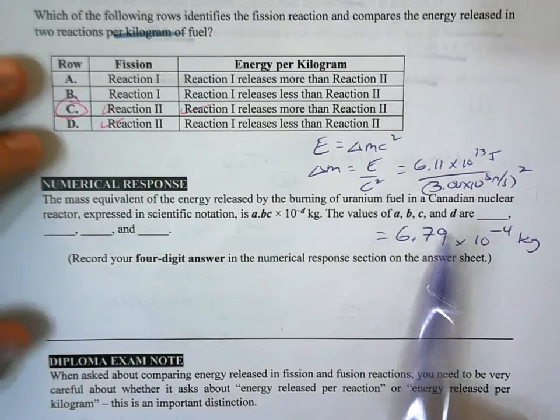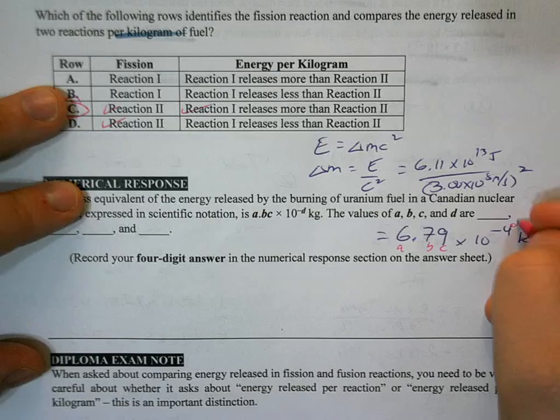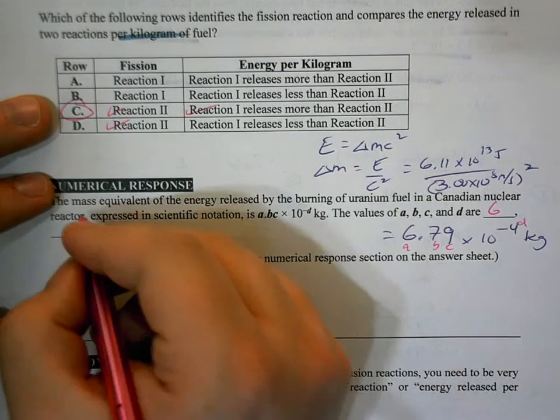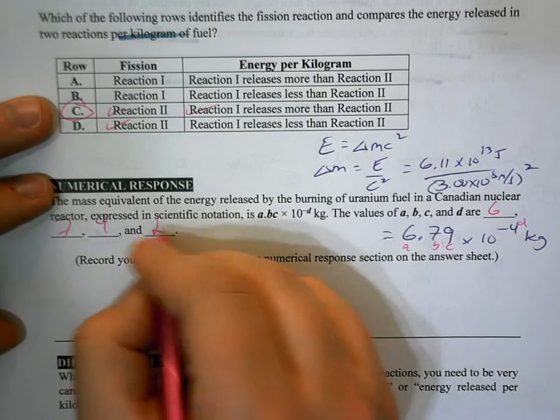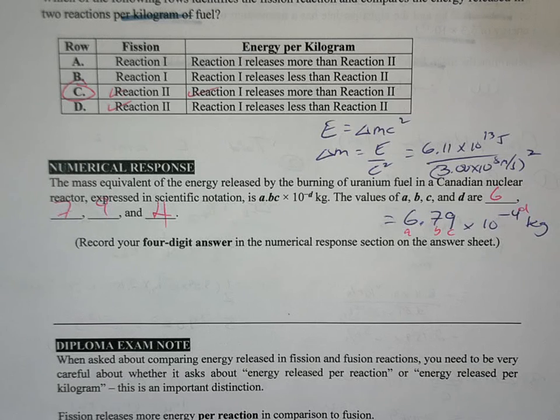So in the form A.BC times 10 to the minus D, we have A, B, C, and D. So the 4 blanks we're going to put here are 6, 7, 9, and 4. So that question there, that's meant to be a nice, easy one. Again, get that confidence up near the end of the exam.